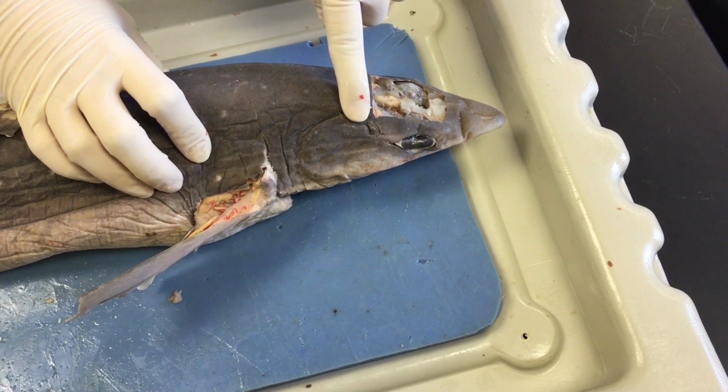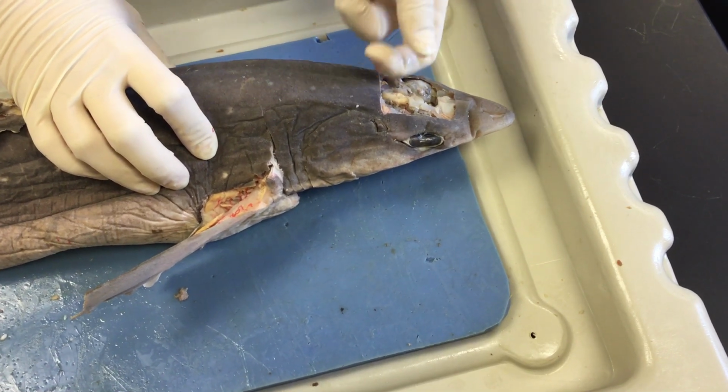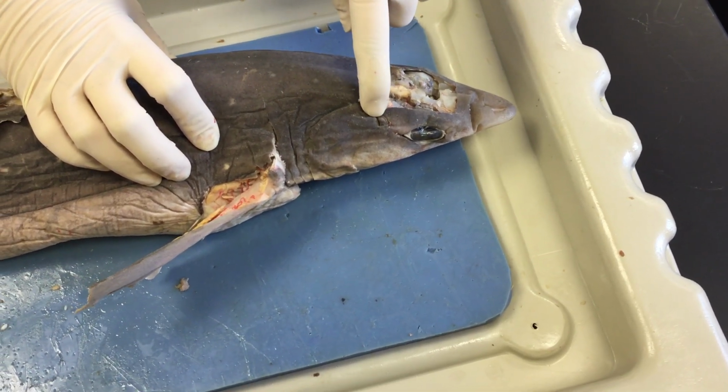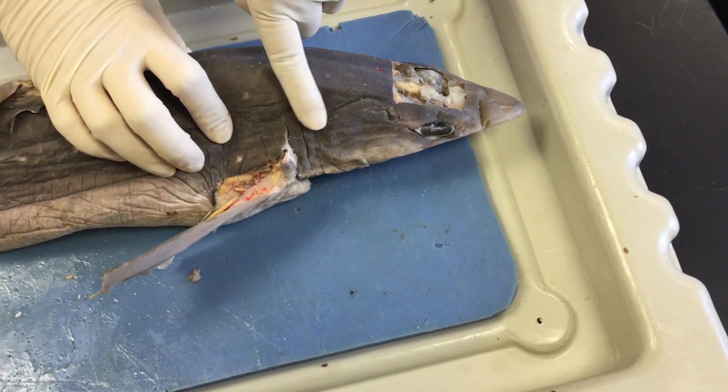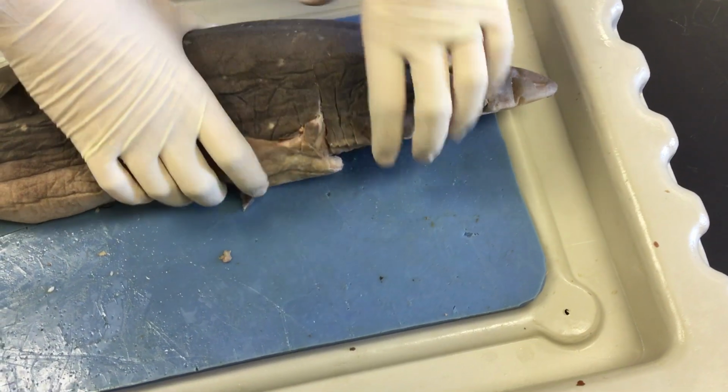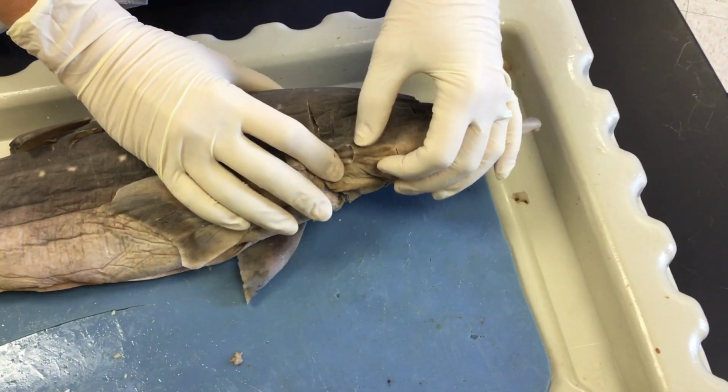So do all sharks swim continuously? The answer is no, they don't. Some of them use the spiracle to bring in water, oxygenated water, pushing it over the gills and then pushing it out over the gill slits. So that's what we're looking at here.